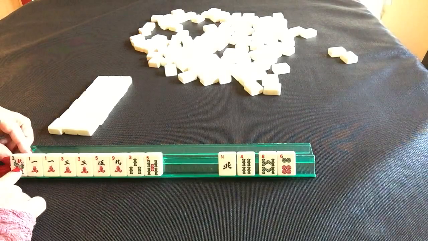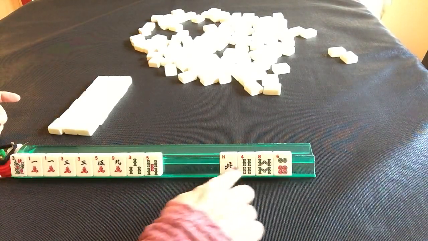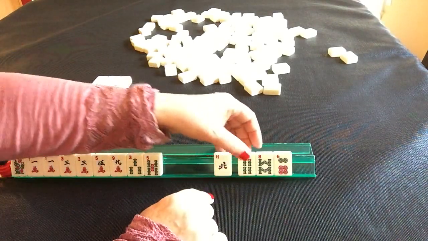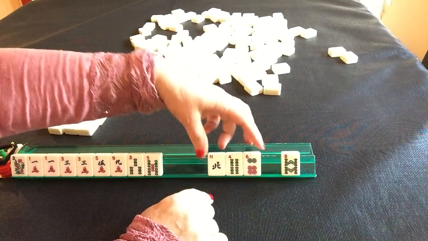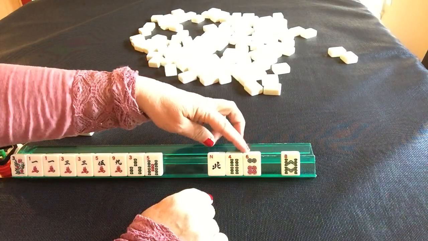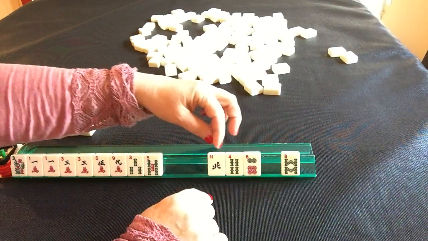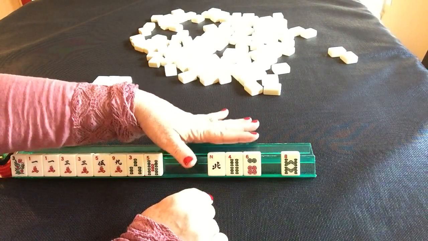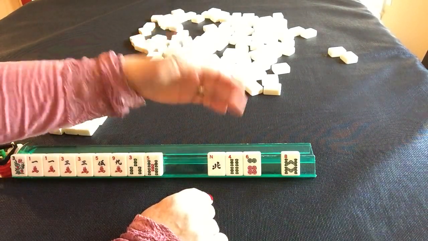This is a much better start. So we're going to pass these tiles. We're going to mix it up a little bit. We'll throw the north, the 4 bam, and the 6. That way we're passing mixed suit. Even though they're evens, that's okay. There's always a little risk when passing, regardless of the pass.